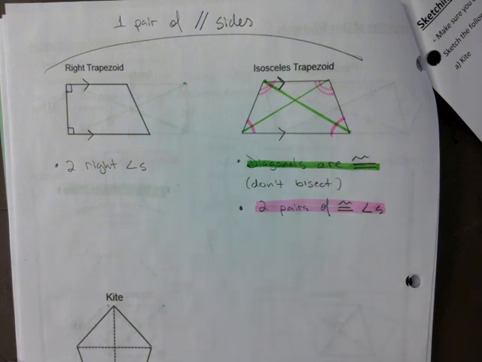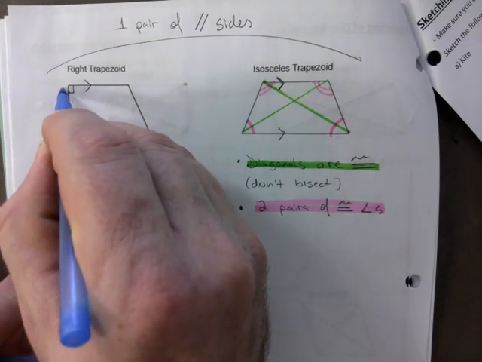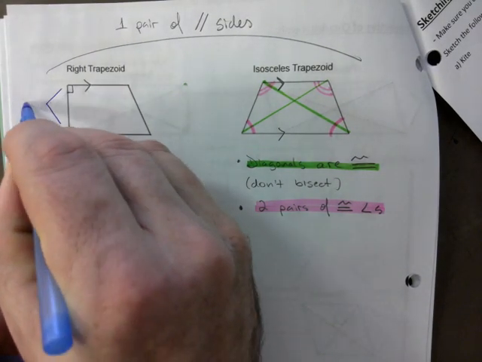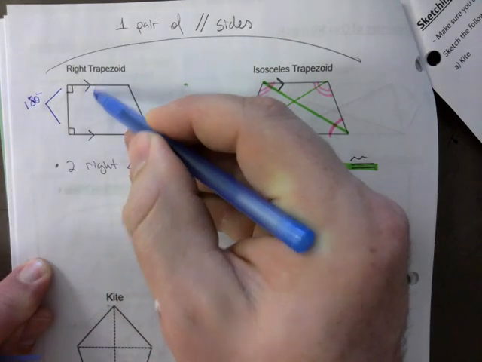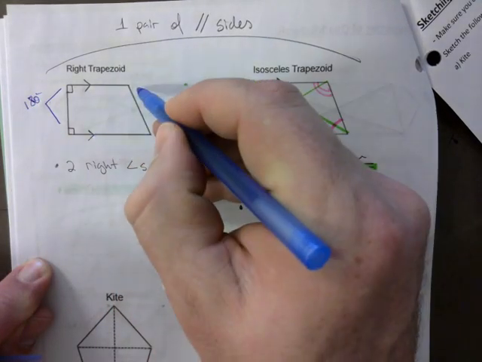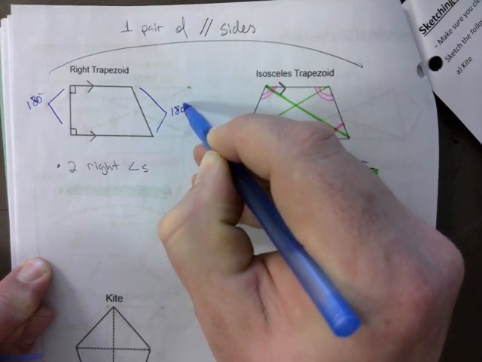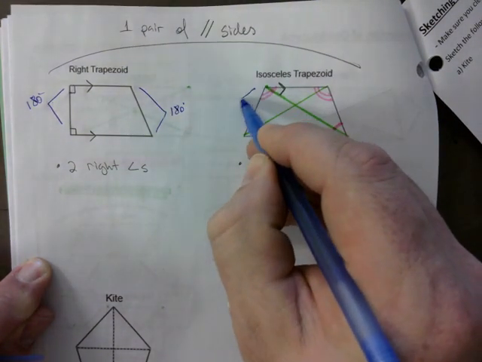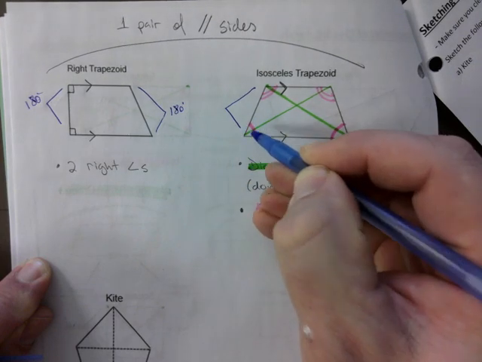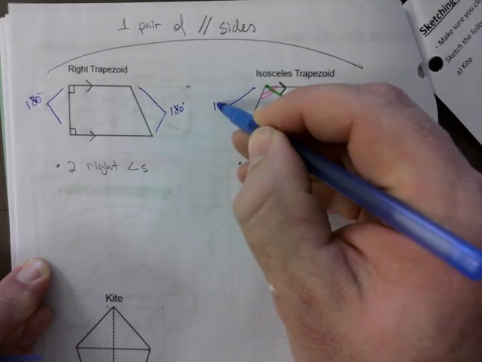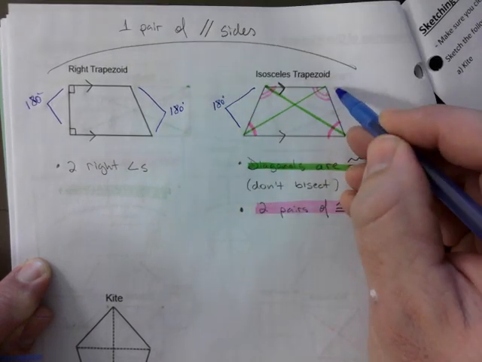Anything else that I need to tell you here? Yes, this part, my favorite part, because it comes in so handy. These two are 180. That's because of the parallel sides. And I'm going to make sure you understand it's this side as well. So if you know this angle, you can easily find the other one because they add up to 180 every time.